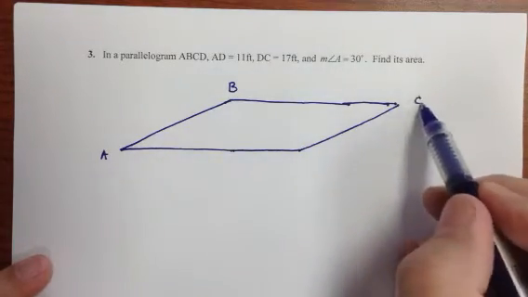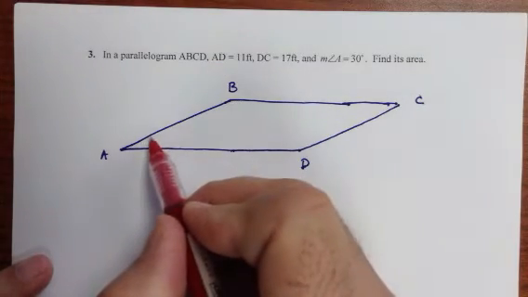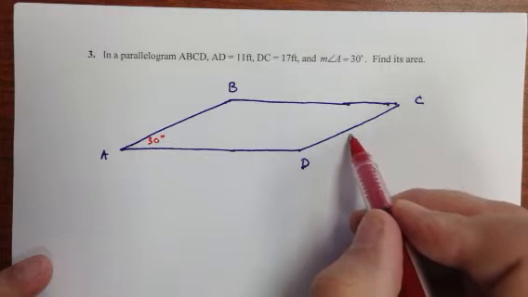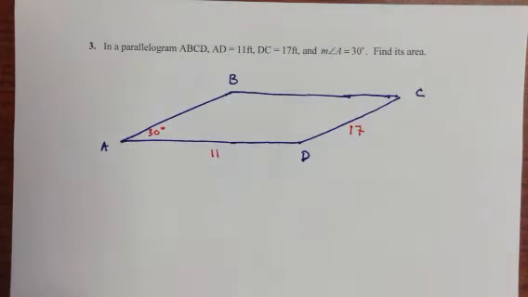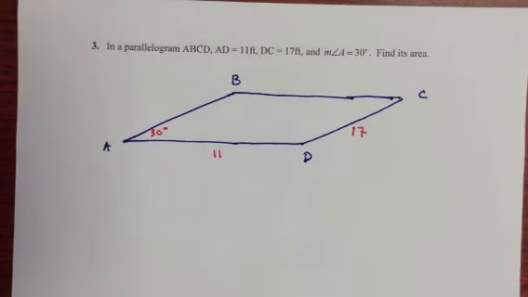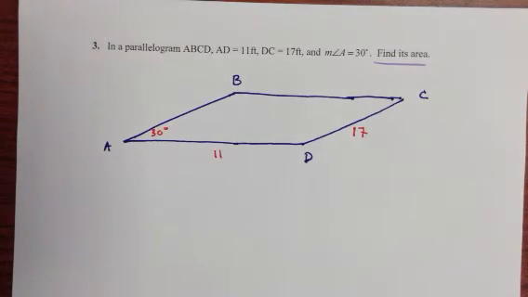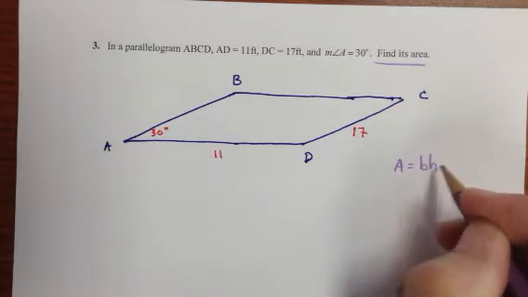A, B, C, D. I know that most of our problems, it really doesn't matter how you draw it, and you can usually come up with the right answer. For this one, though, you need that visual of the 30-degree angle, because what you're looking for is area, which is base times height. The area is base times height.